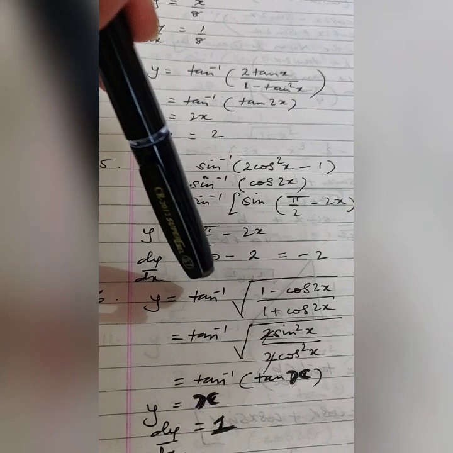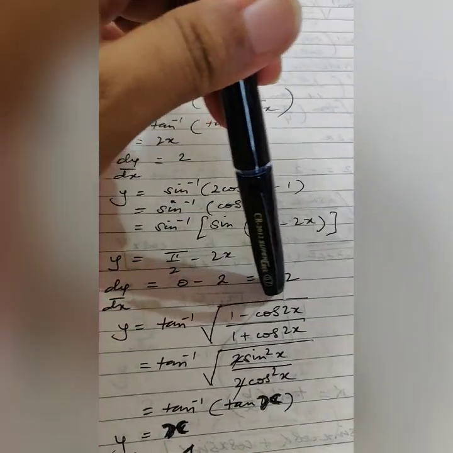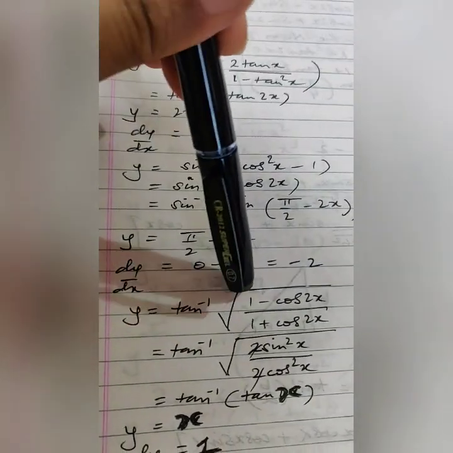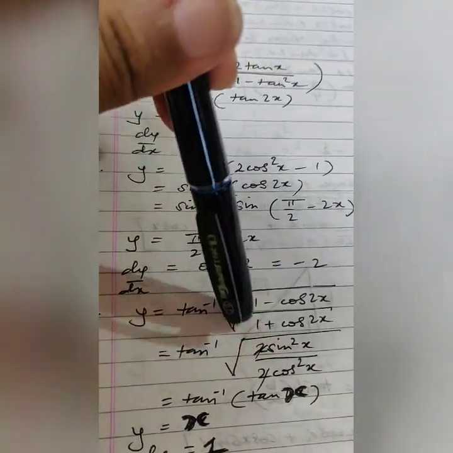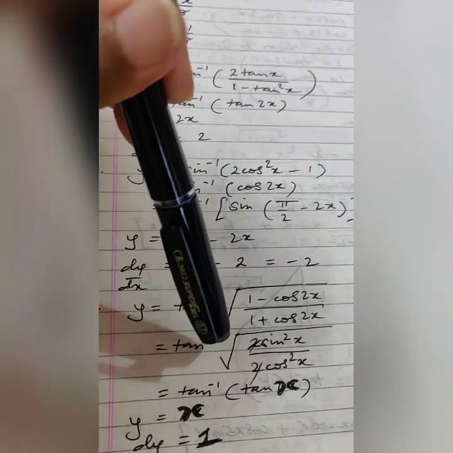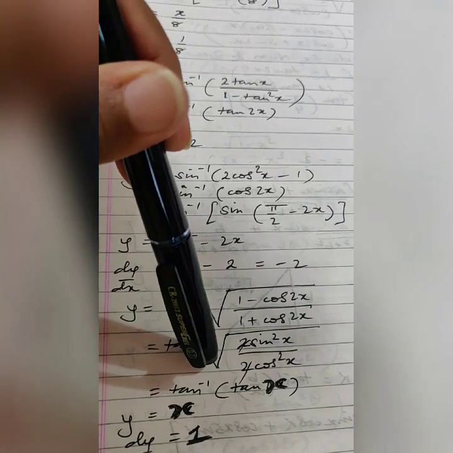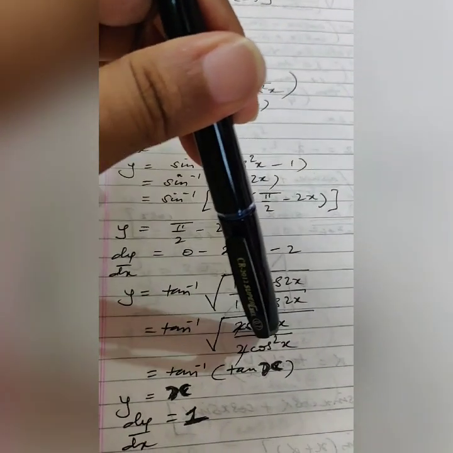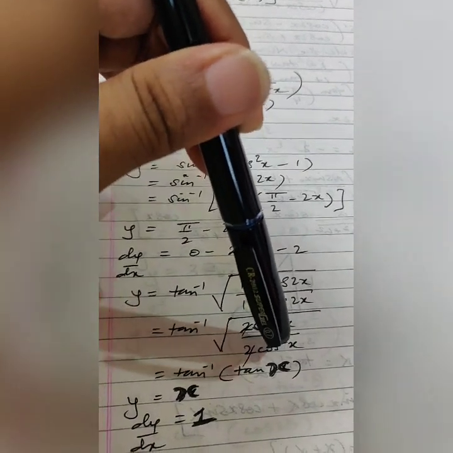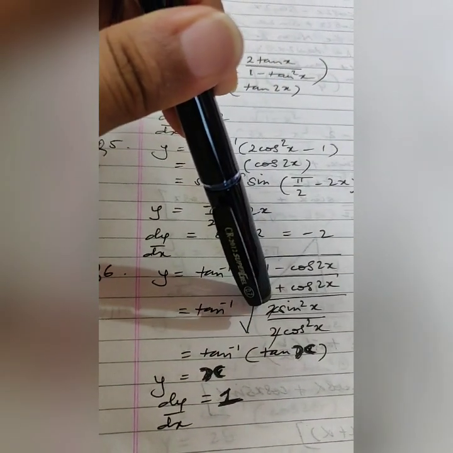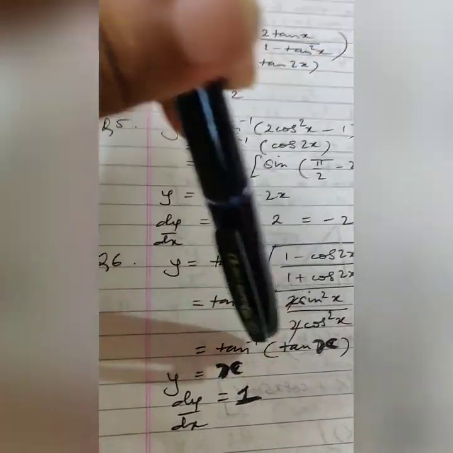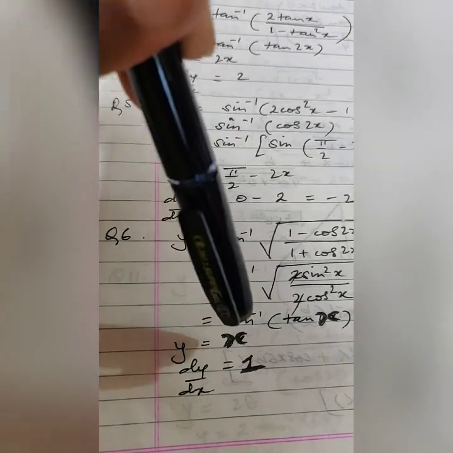The next one, y is equal to tan inverse of root of 1 minus cos 2x upon 1 plus cos 2x. Now we know 1 minus cos 2x is 2 sine square x, 1 plus cos 2x is 2 cos square x, again 11th standard trigonometry. So tan inverse of root of, you get 2 sine square x upon 2 cos square x. These two 2's get cancelled. Sine square x upon cos square x is tan square x, which comes out of the root as tan x. So you get tan inverse of tan x. Tan inverse tan goes away, you get x, the derivative of which is 1.